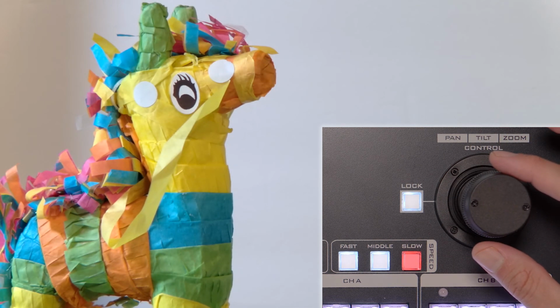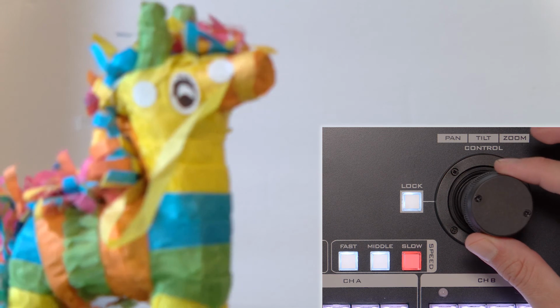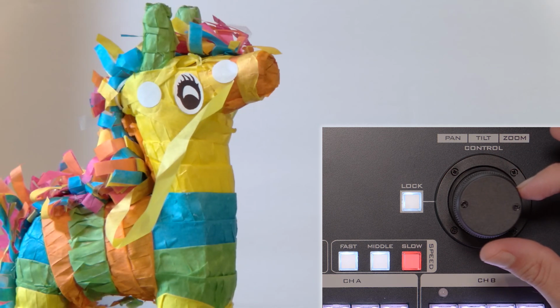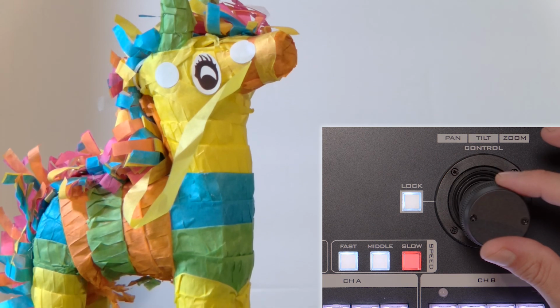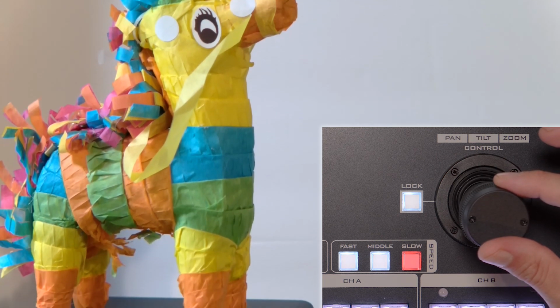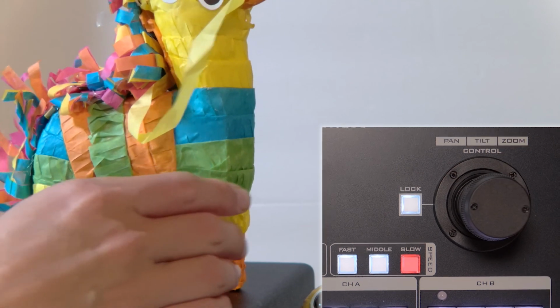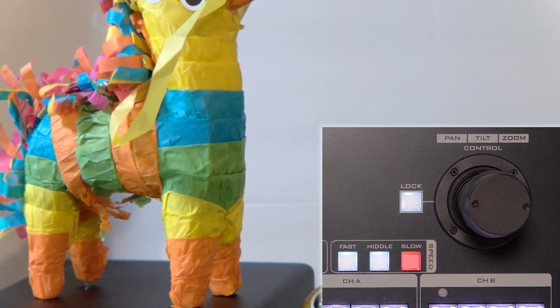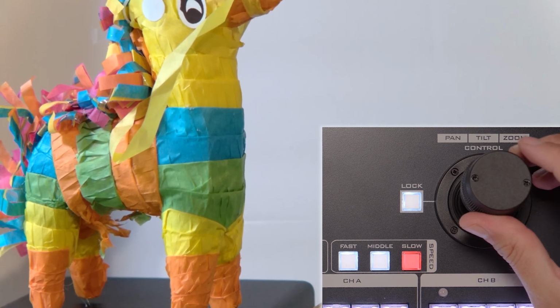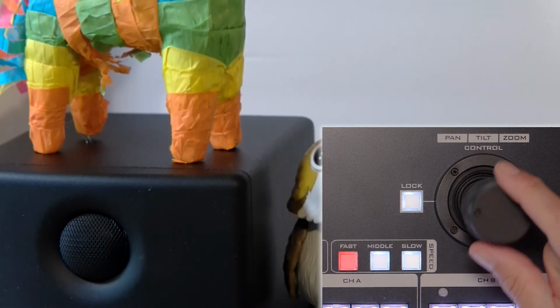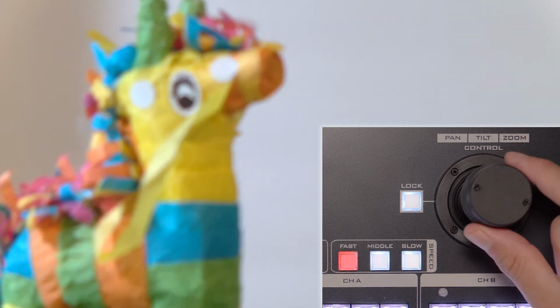By the way, I'm zooming by twisting the knob on the RMC-180 camera controller to the right and left to zoom in and out. So there's a very, very, very slow pan, an extreme zoom of this very small piñata. For reference, this is my hand picking it up. That is a very small piñata. And if I go to fast, now I'm moving fast.